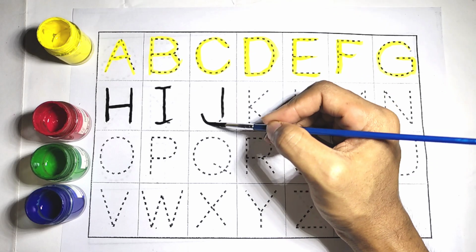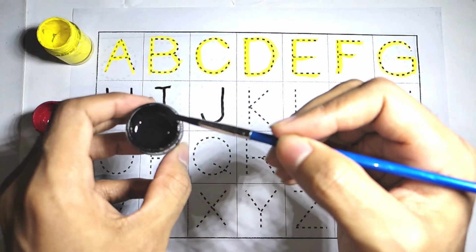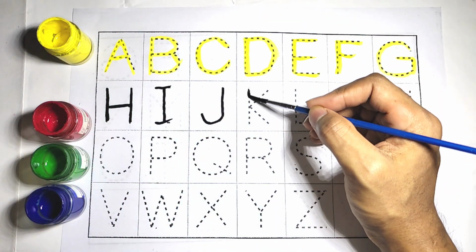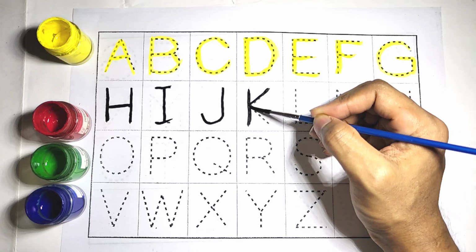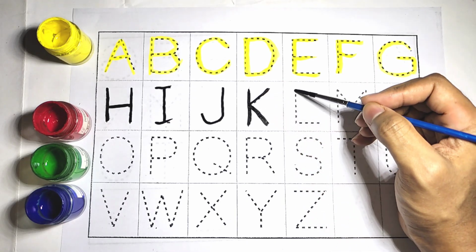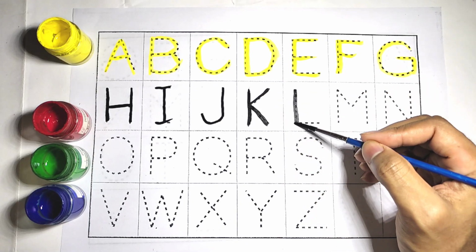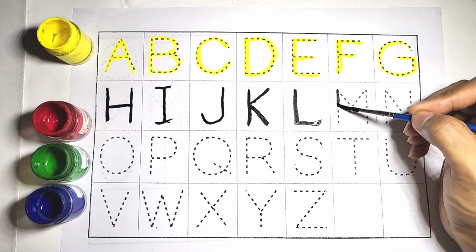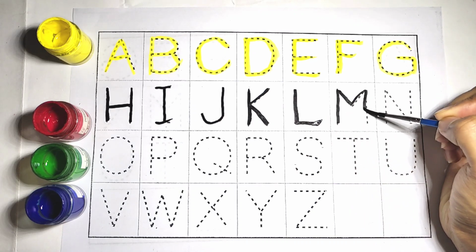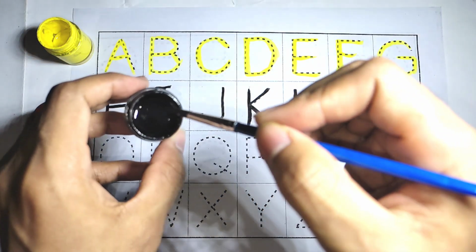Now we draw the letter of J. J for jackfruit. We again use black color and now we draw K. K for kite. Now we draw L. L for lemon. And the next one is M. M for moon, M for mango.